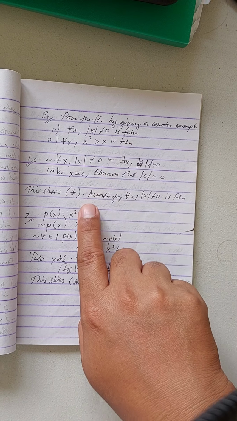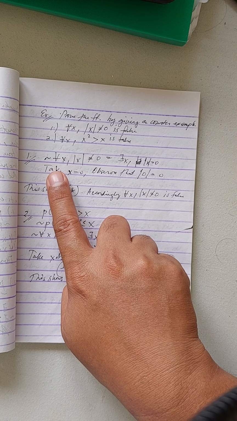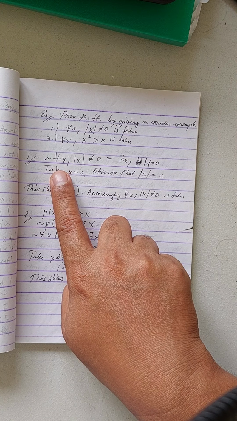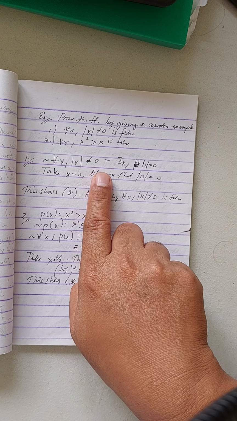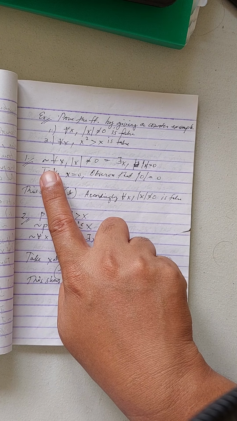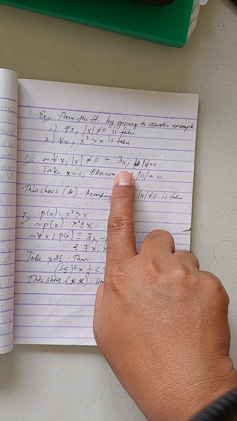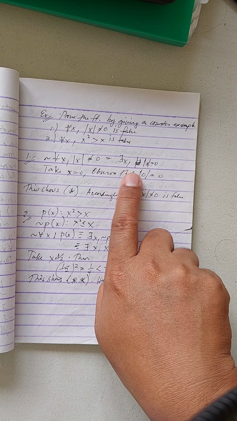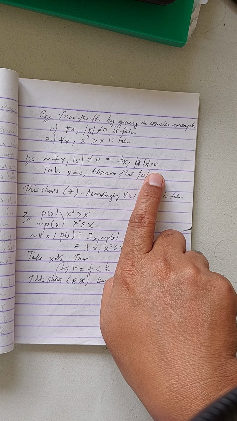Okay? So using the counterexample, you have here not for all x, not such that x is not equal to 0. So the for all, when you negate it, becomes there exists. There exists such that the negation of this one is equal to 0, such that x is equal to 0.